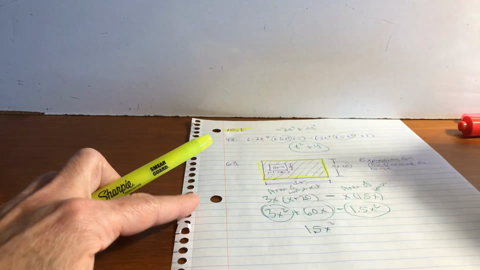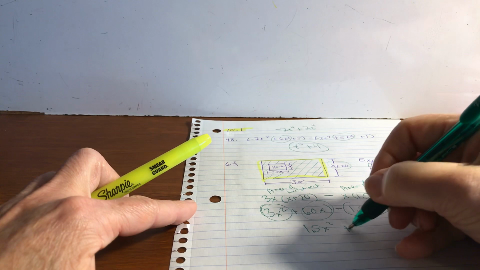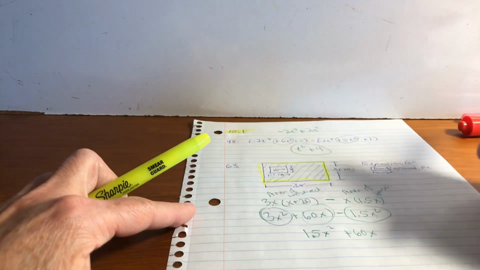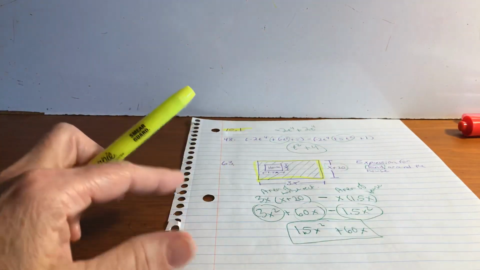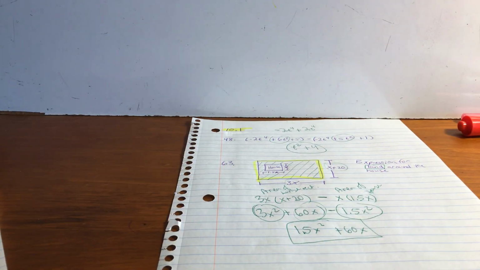And then you don't have anything to subtract from the 60x, so plus 60x. That would be an expression. There's no equal sign in that. 1.5x squared plus 60x is an expression for the area of the land around the house.